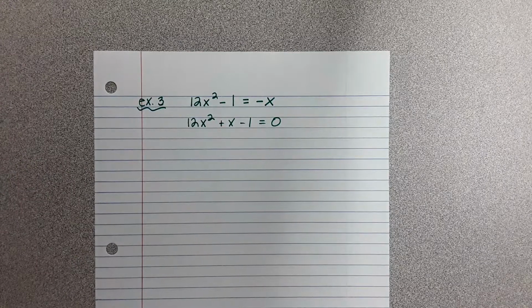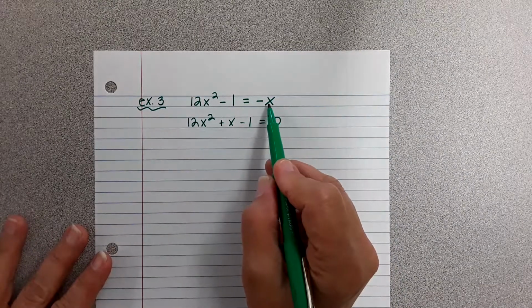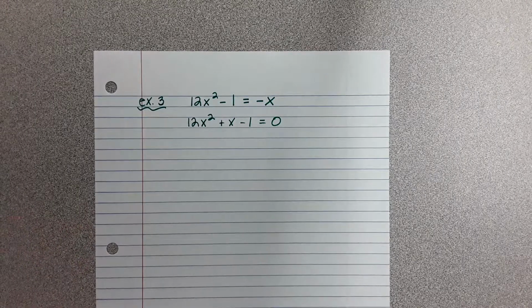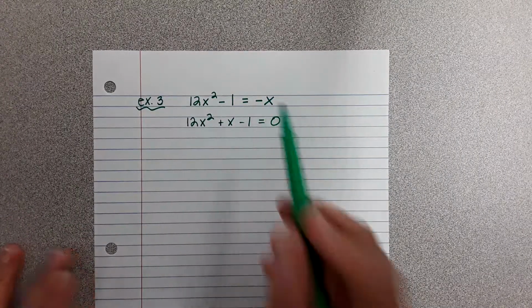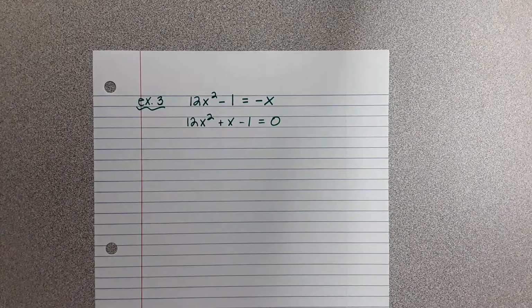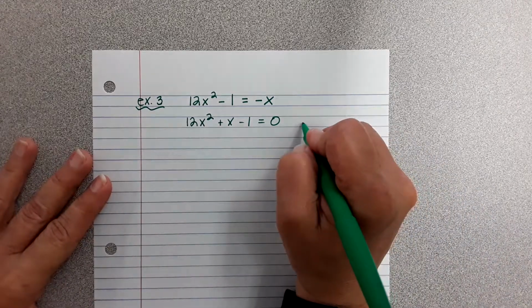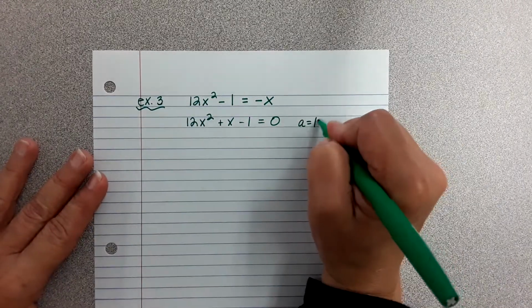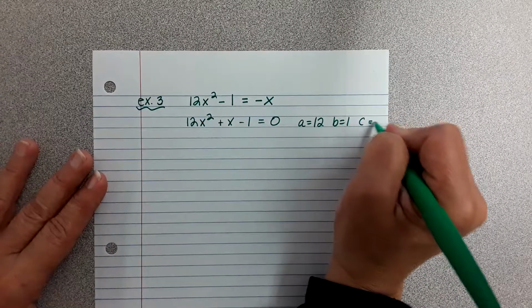The reason I need to move the x is because I need it to be 0. And every factoring problem we've done has an ax squared plus bx plus c. So we need to equal 0. So again, what did I do? I moved the negative x to the left-hand side. It was negative on this side, so when I move it to the other side, it becomes positive. Now I'm going to list my a. What is my a? It's 12. My b is 1. My c is negative 1.